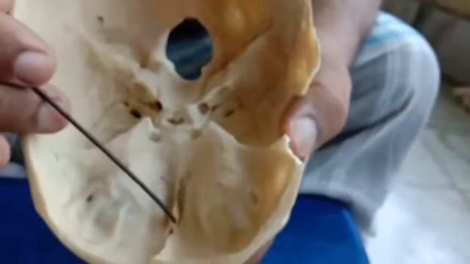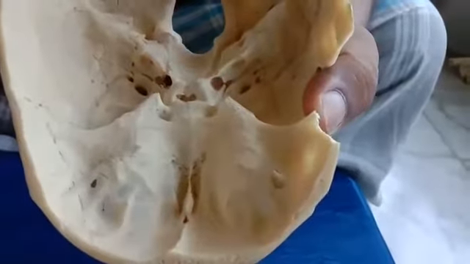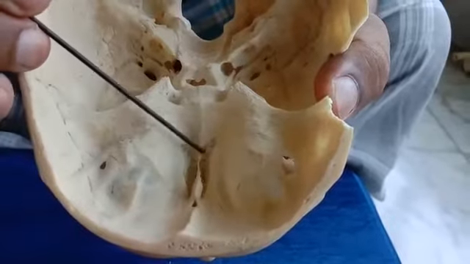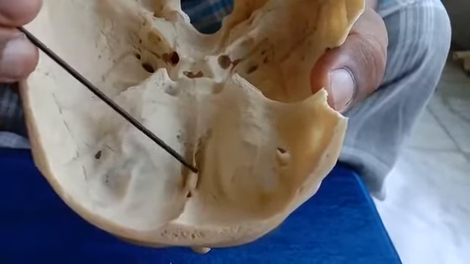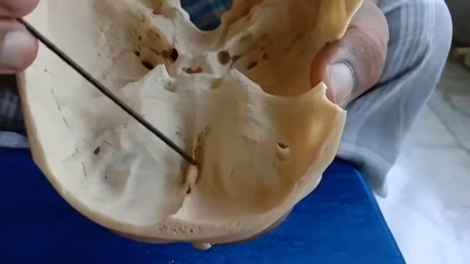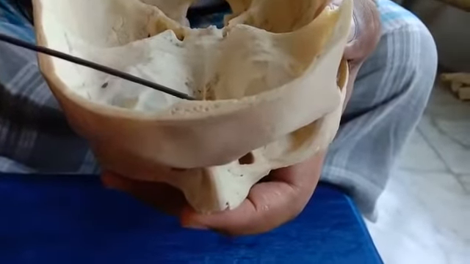You see in the articulated skull, this is the crista galli. It has two borders. This is the posterior border. You see, this border is thin, long and curved. That gives attachment to the anterior end of the falx cerebri. And this is the thick, short anterior border.